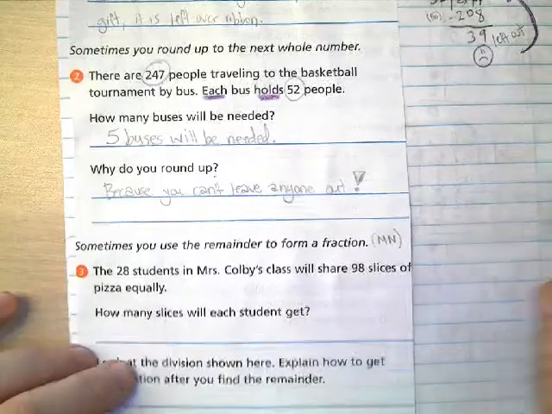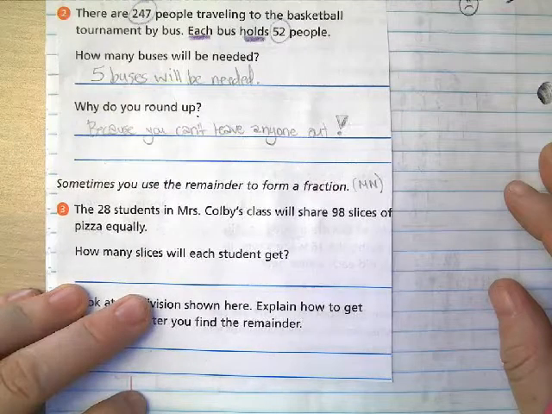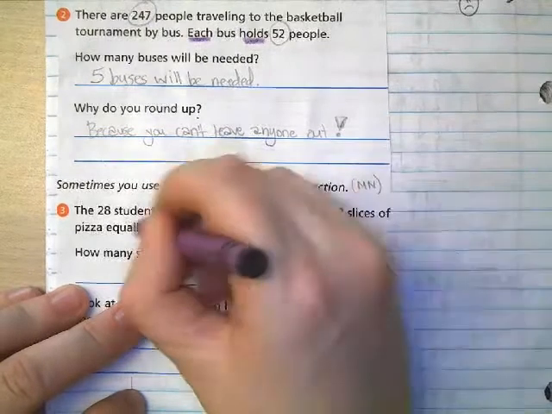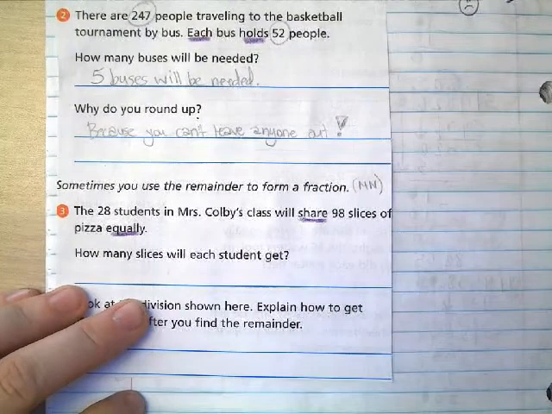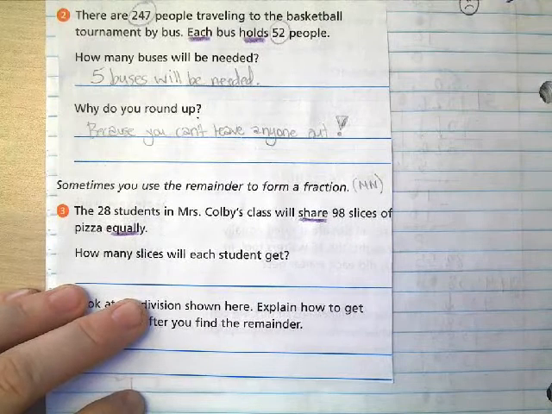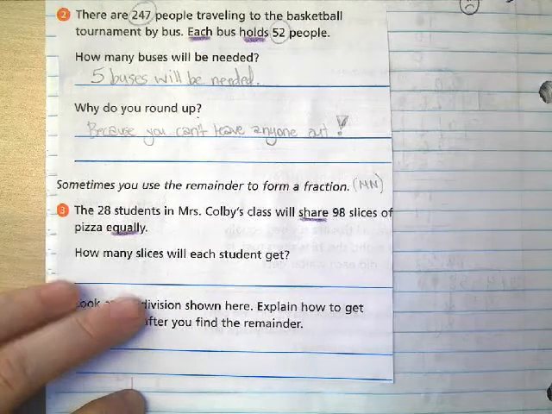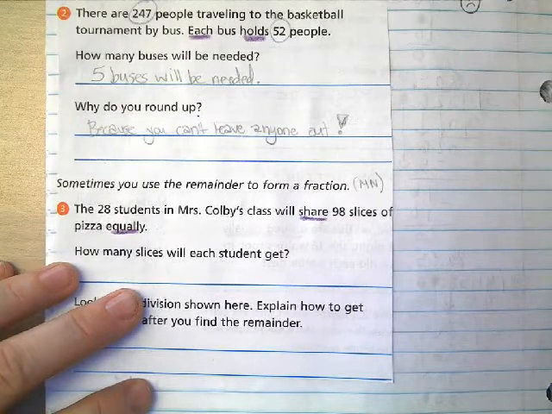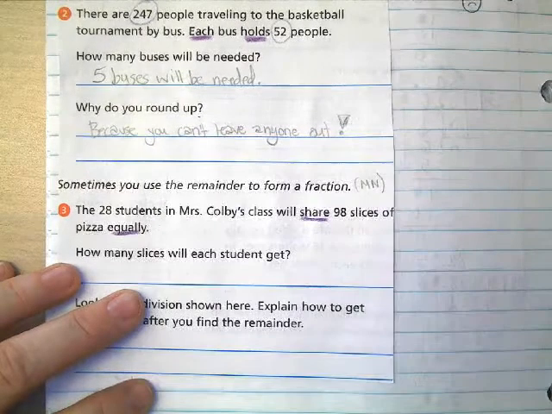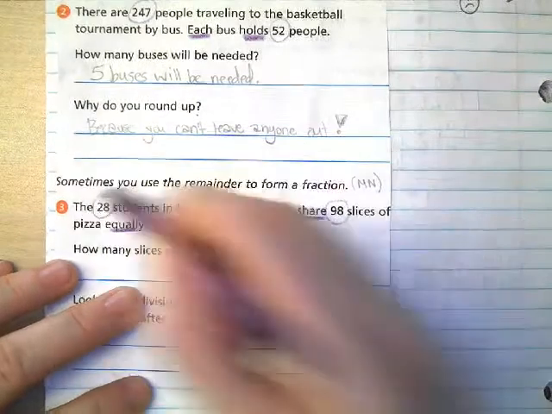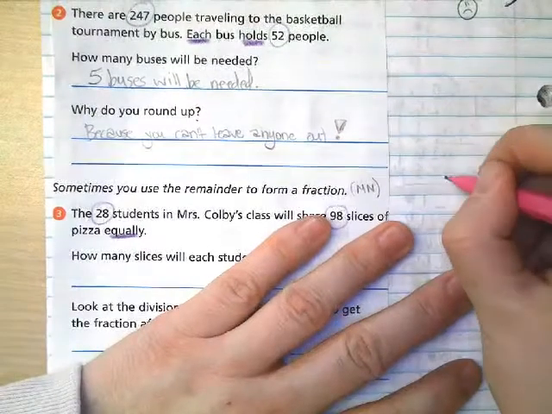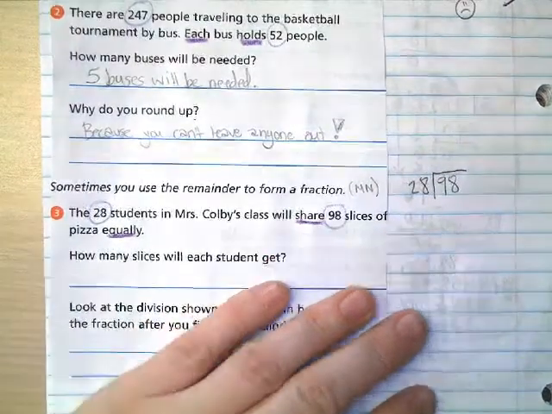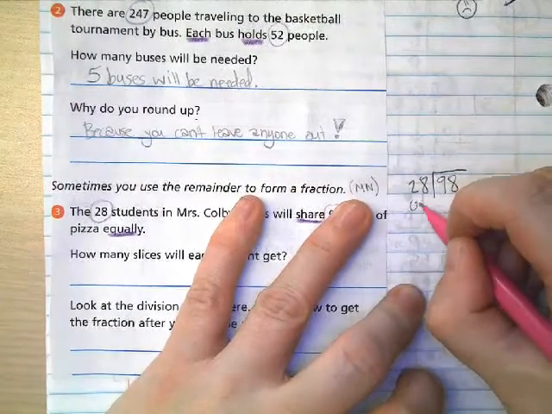Okay, step number 3. Sometimes you use the remainder to form a fraction. This is our mixed number, the one we learned that was yellow. So the 28 students in Mrs. Colby's class will share 98 slices of pizza equally. Share equally. With food, remember, you can cut things up into smaller pieces or break them or split them. So this is a perfect example of when you would use a fraction. They have 98 slices of pizza, and they're going to split them between the 28 students.